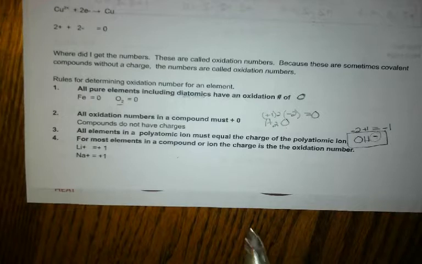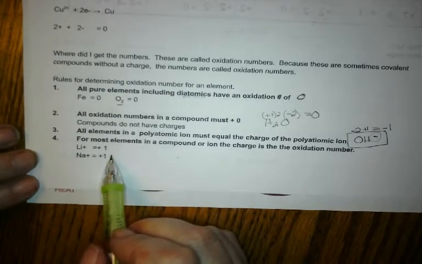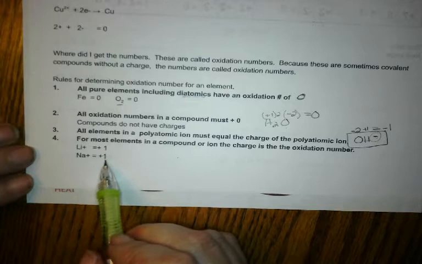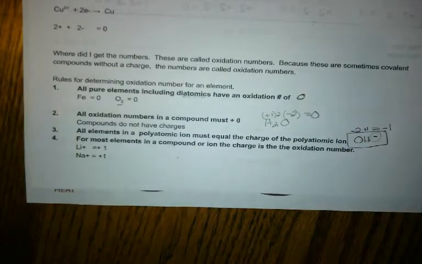Everything else is pretty easy. It's just the charge that you see. Lithium, sodium, that's group 1. They all have a +1 charge.